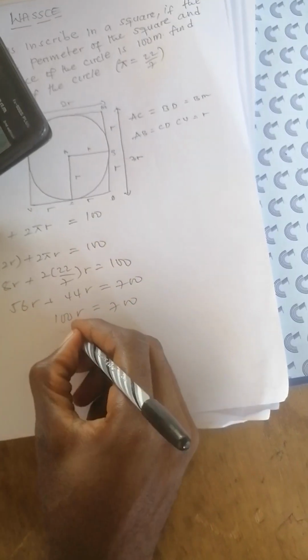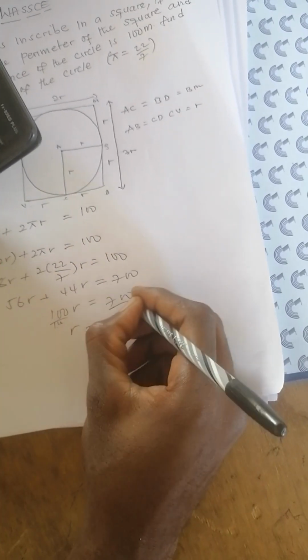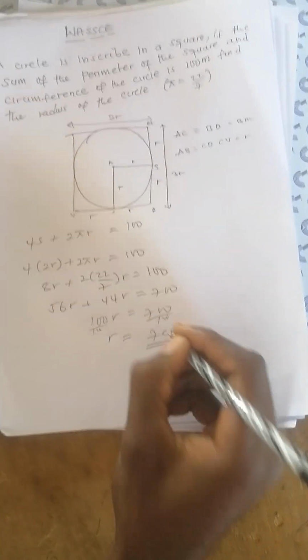If I divide both sides by 100, I'll have my r as 7 centimeters. So this is what the question is asking.